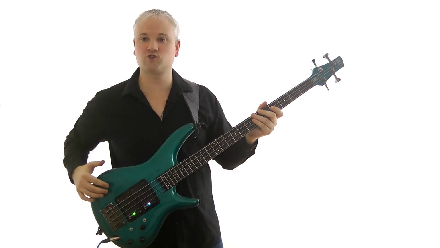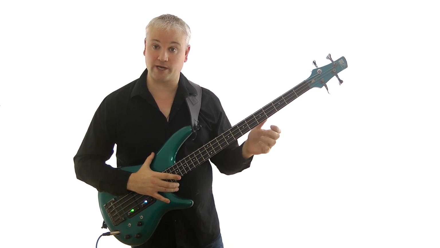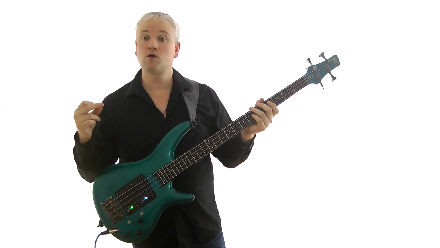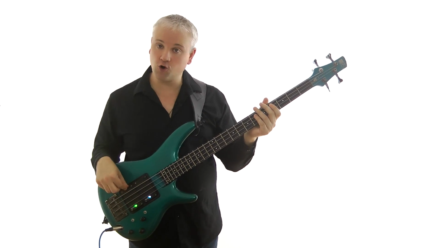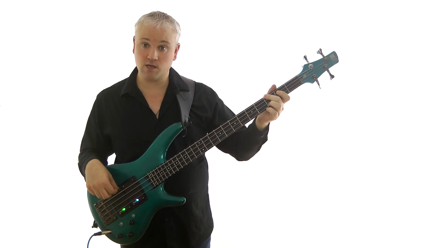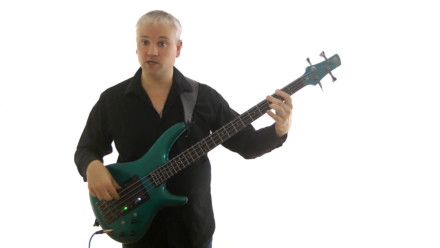Okay, so that's the riff so far. The final lick in this riff moves back down onto the E string and sounds like this. 2, 3. Okay, so we have open E, then we have G, 3rd fret, open E again, F sharp, G, E.